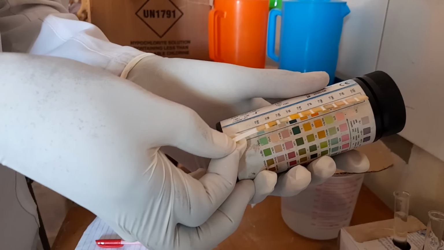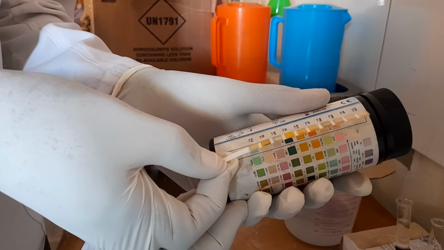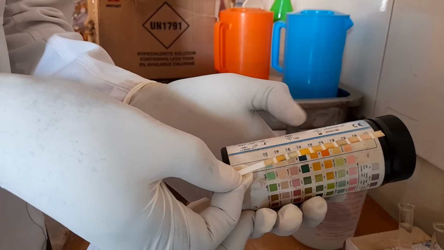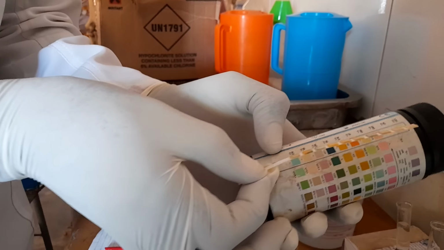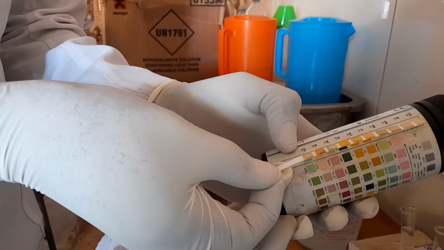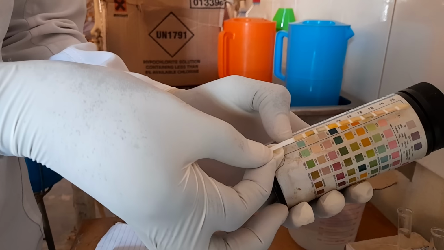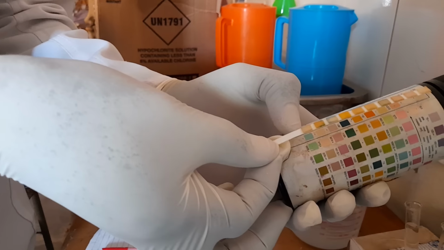You start timing, so as soon as it is 30 seconds, then you start reading. So we'll just assume it's now 30 seconds. So we'll go to glucose. You compare with glucose here. So what you do is you just check the color. Has it changed the color?